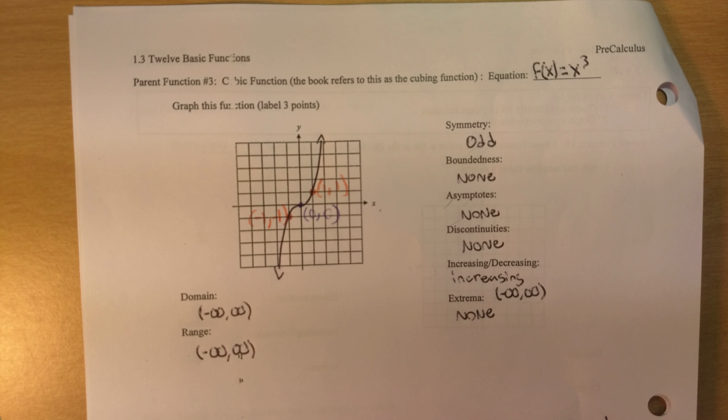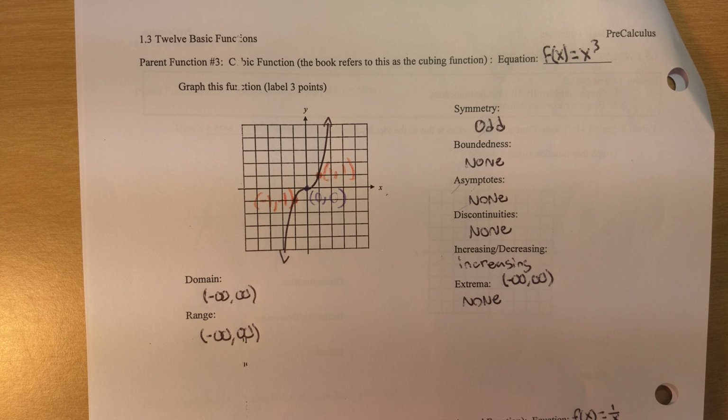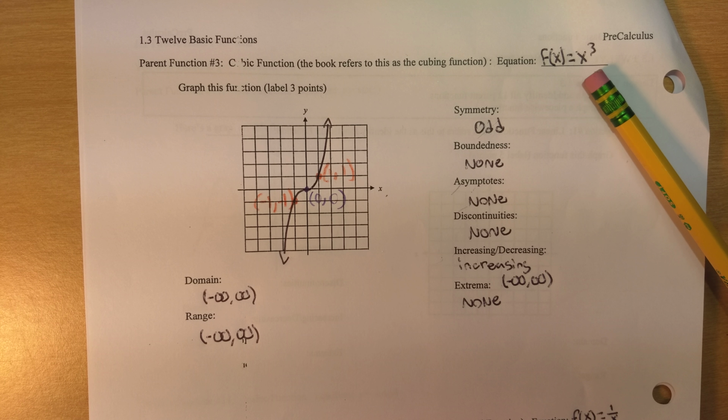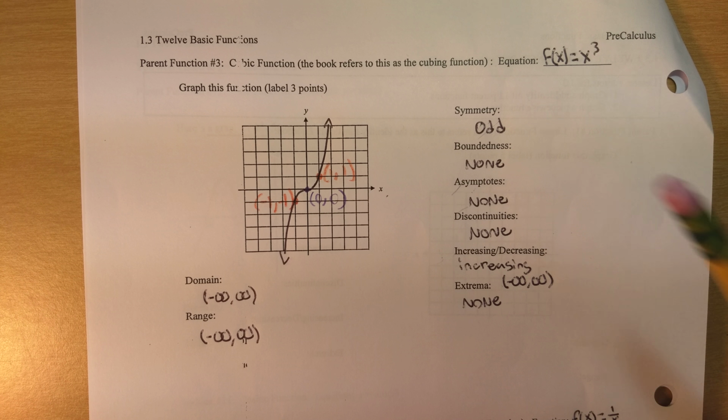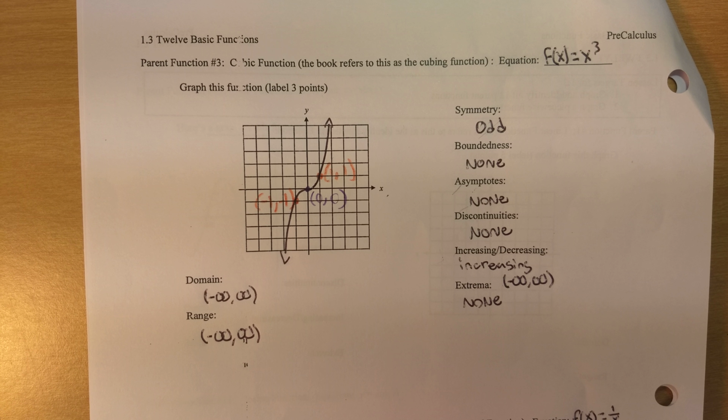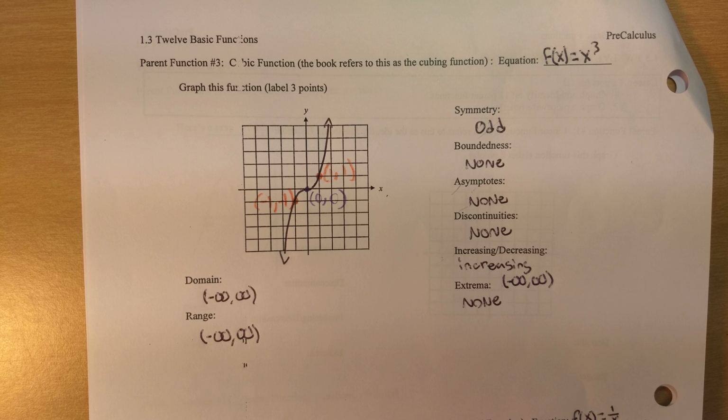The next function we have is the cubic function. The parent function of this is f of x equals x cubed. The domain of this function is negative infinity to infinity, and the range is negative infinity to infinity. The symmetry is also odd. It has no asymptotes or discontinuities. It is increasing from negative infinity to positive infinity and has no extrema.